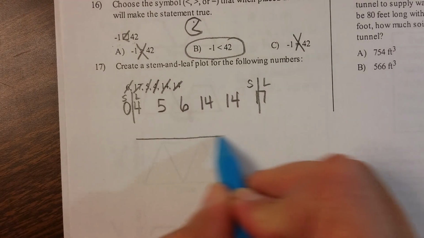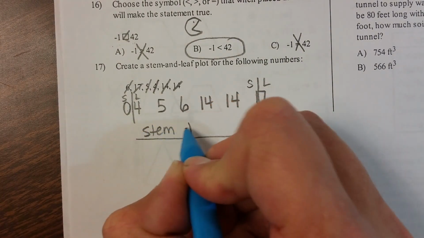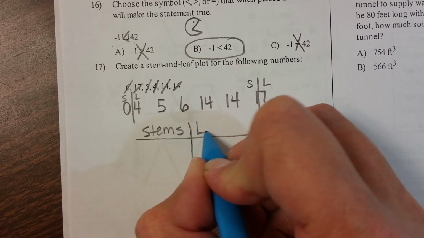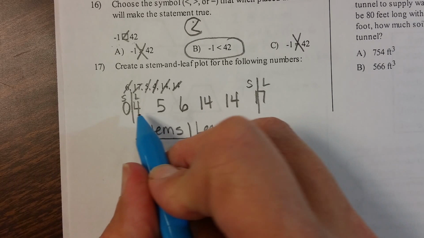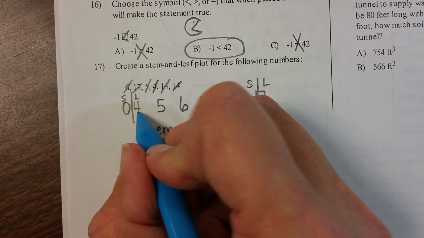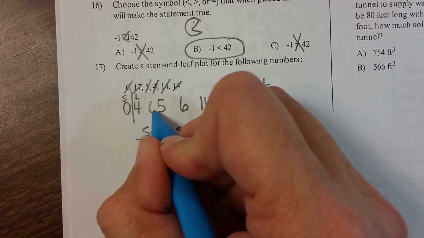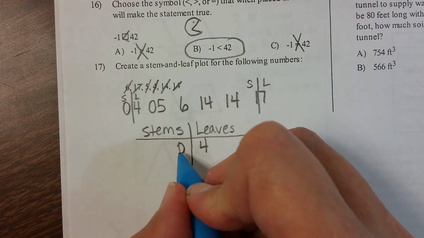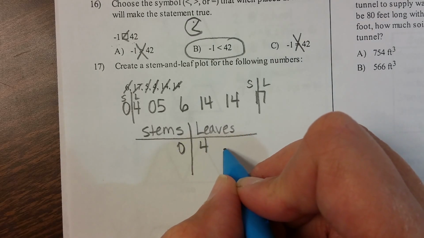Let's go ahead and draw our stem and leaf. We'll say this side is the stems. This side would be the leaves. Alright, so if I'm looking at this first number, its stem is a 0 and its leaf is a 4. When we write the next one, we're going to notice that it's another stem of 0. We do not repeat the stems, but if we have leaves that repeat, we do repeat those.